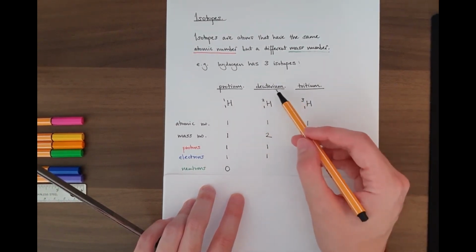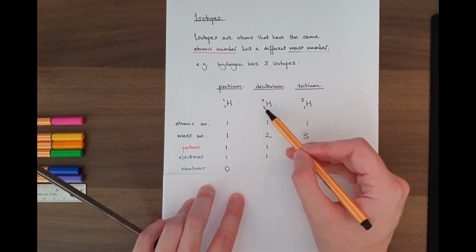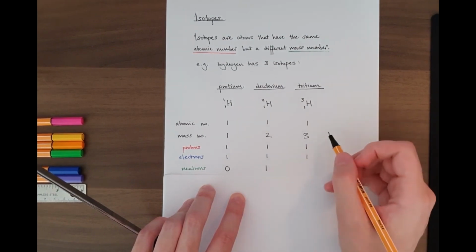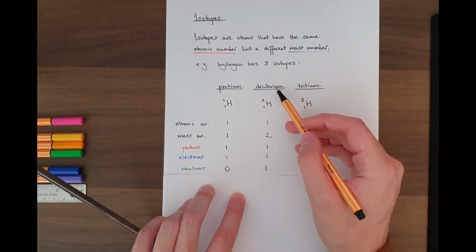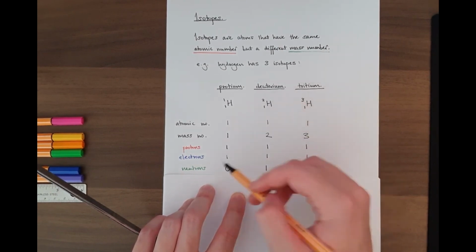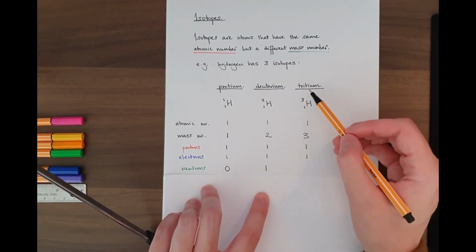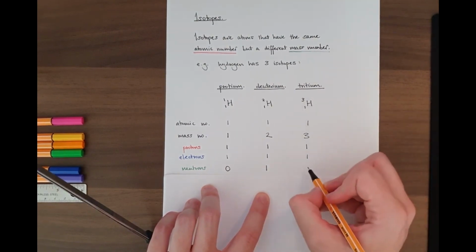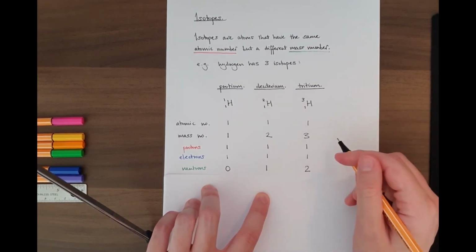What about deuterium then? So mass number, take away atomic number. 2 minus 1 is 1. So deuterium has 1 neutron. Okay, so that has changed. Tritium then, mass number, take away atomic number. 3 minus 1 is 2.